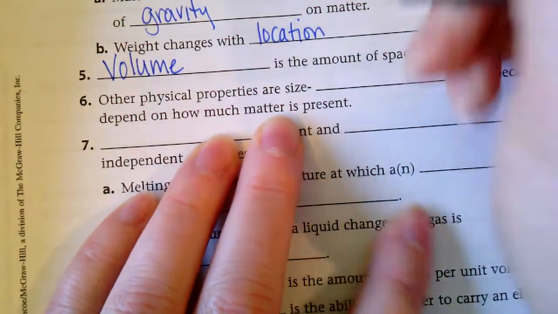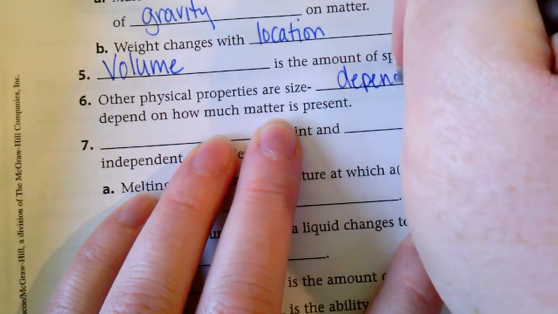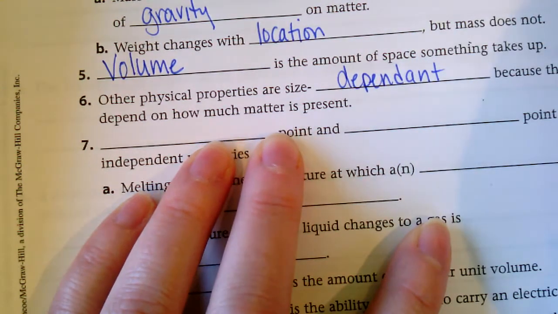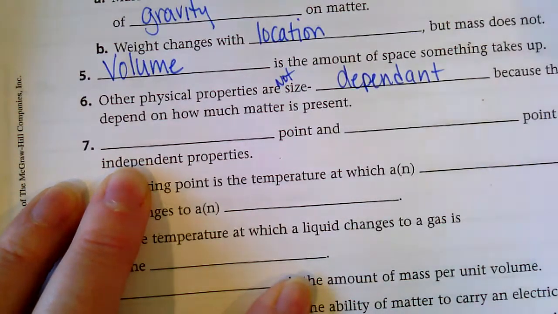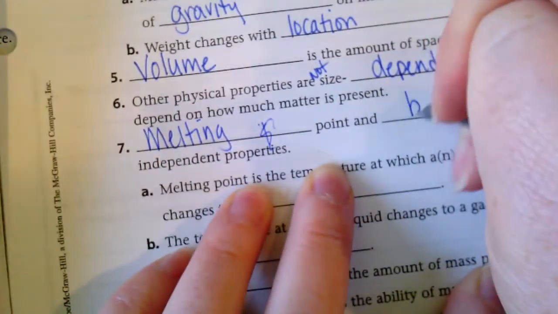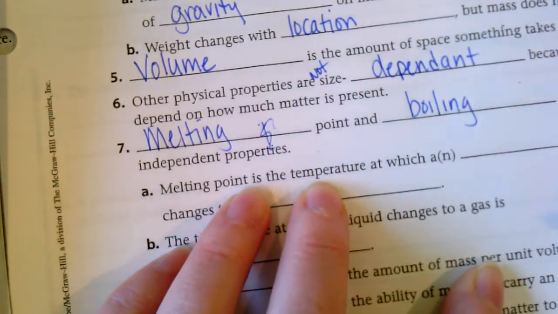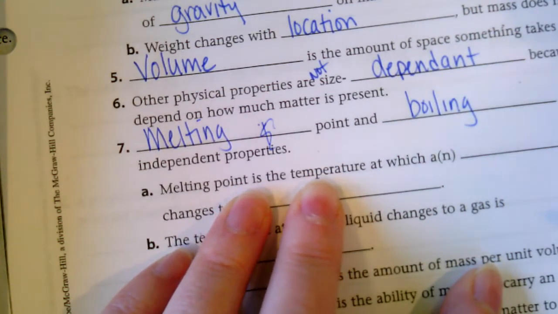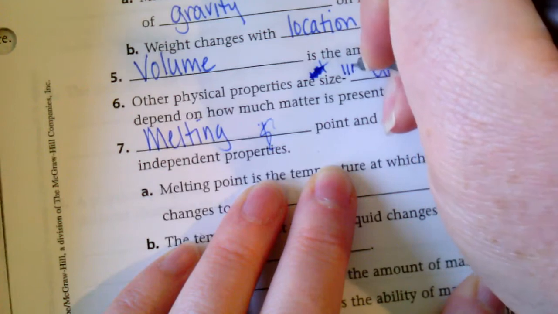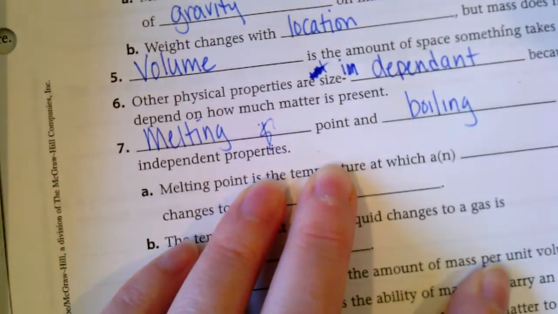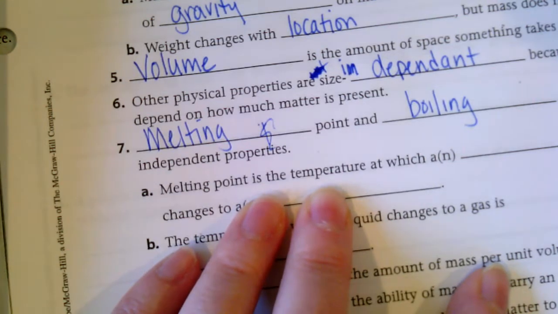Other physical properties are size independent because they do not depend on how much matter is present. Okay? Melting point and boiling point are size independent features. Sorry, that's my problem here. This should be independent. That was my problem. Would help if I read it correctly.